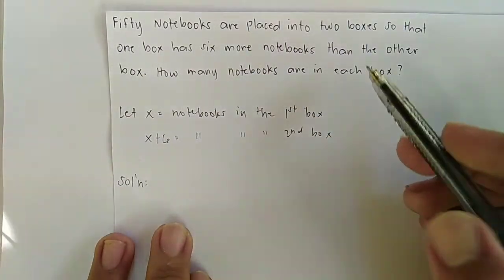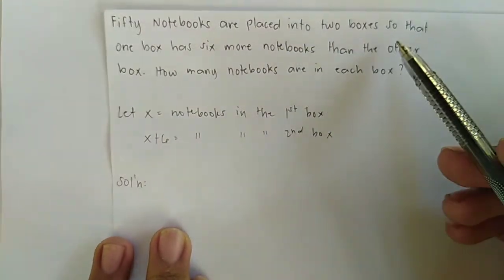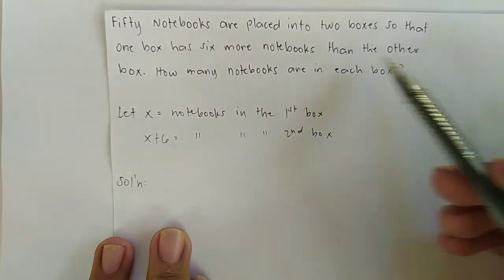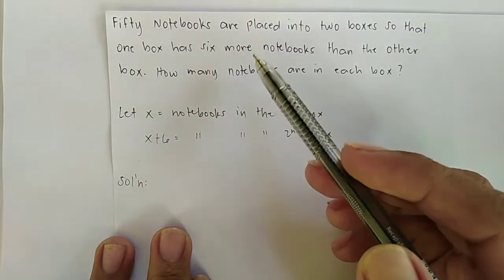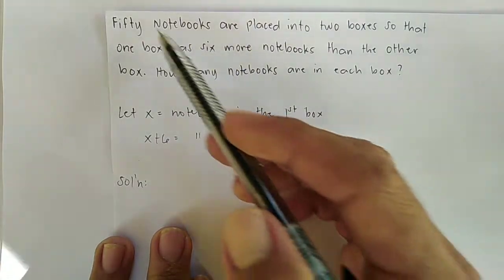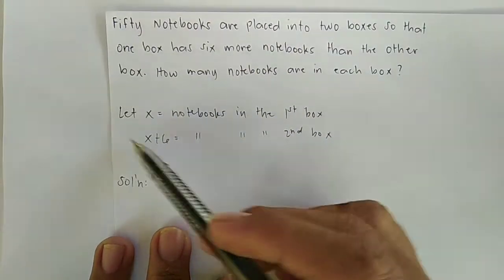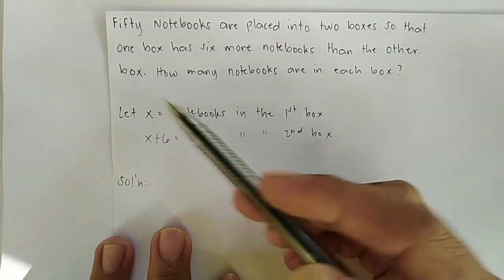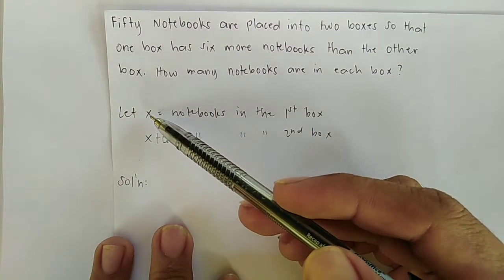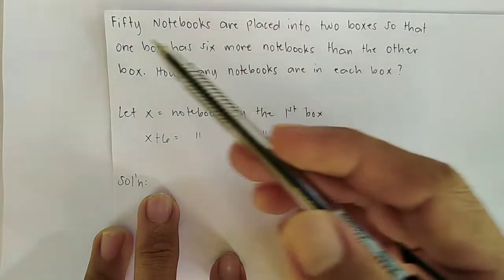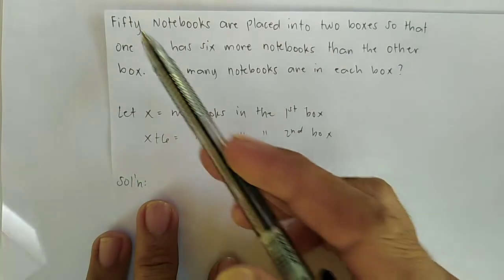So let us read again the problem. So we have here, 50 notebooks are placed into two boxes so that one box has 6 more notebooks than the other box. By just merely reading the statement given in the problem, we can infer that the total of 50 notebooks are placed in these two boxes, which are represented by x and x plus 6. So meaning to say, if you are going to add x and x plus 6, the number of notebooks all in all will be equal to 50.